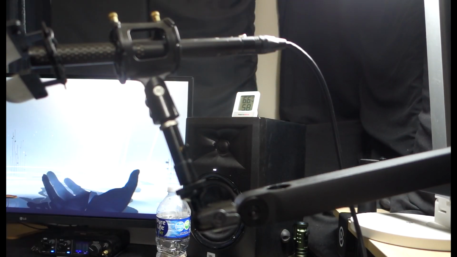But what happens is you've got to drop the gain down, you've got to bring it up, you've got to drop the gain, you've got to go back. Sometimes you clip and you're like, damn, you clipped, you've got to go back and redo it. But you can still work around it.